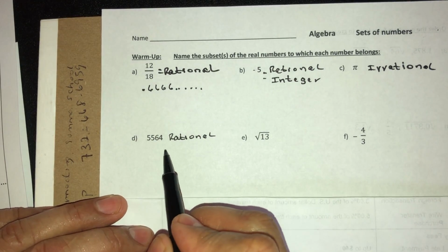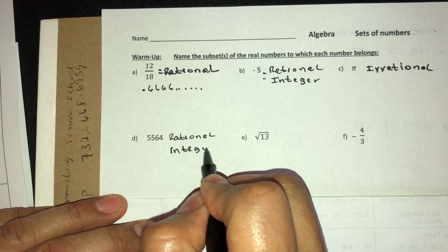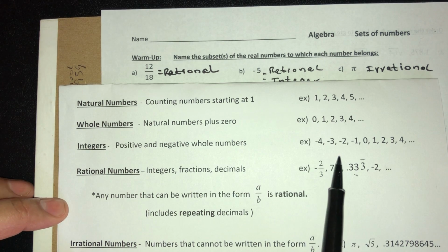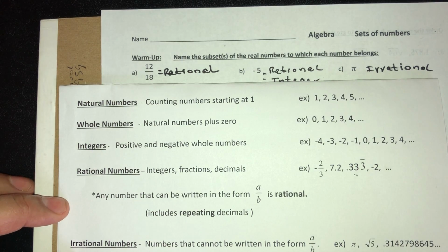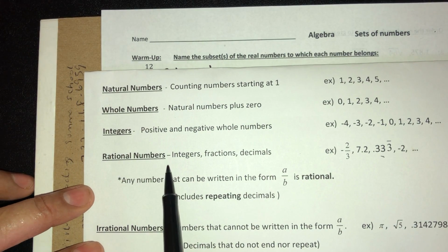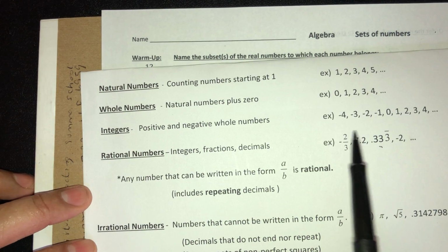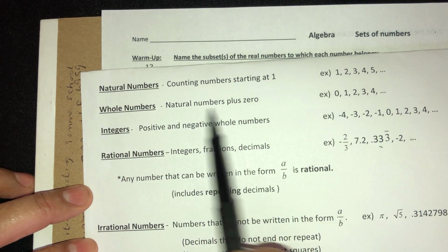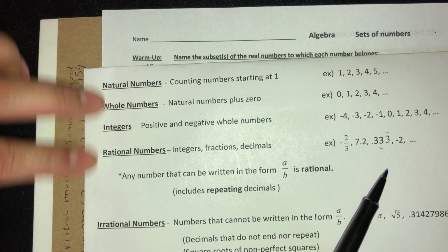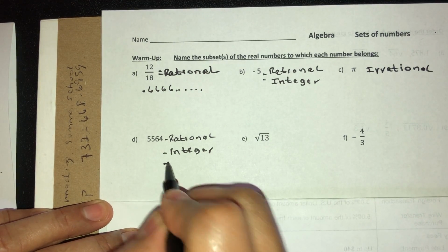But also, because it's a positive whole number, it's an integer. And also, if you go back to here, that also is an integer, and because it's positive, it's also a whole number and a natural number. So that number has all the characteristics. It's rational, it's an integer because it's a negative whole number. It's a positive whole number. And this one is a whole number because it's positive and it's a counting number. So all these things fall into that number. So that will be rational, it's an integer, it's a whole number.